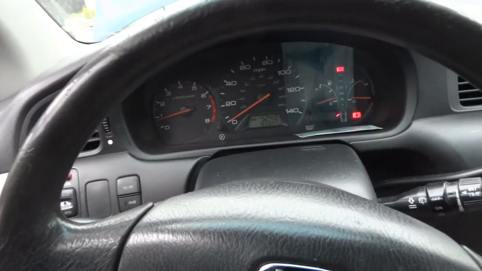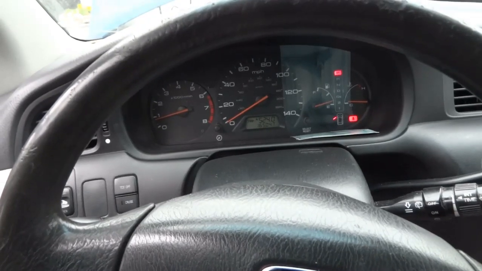Now let's go back inside the vehicle and see if the check engine light is off. So right there, check engine light is off. So we're good to go, guys.